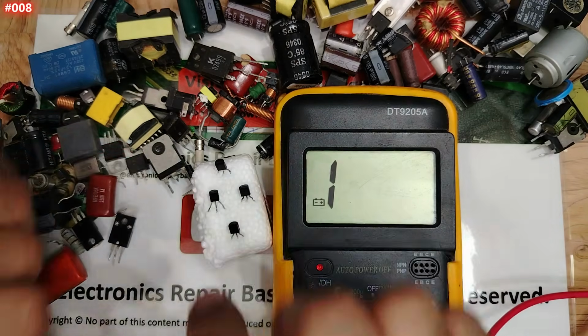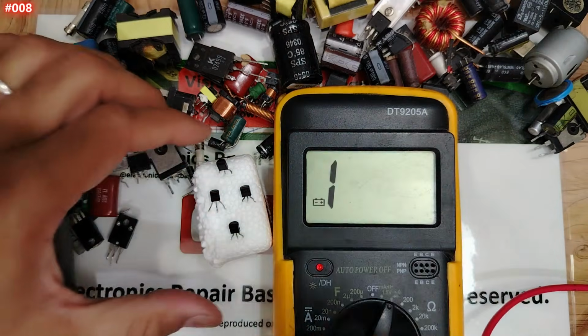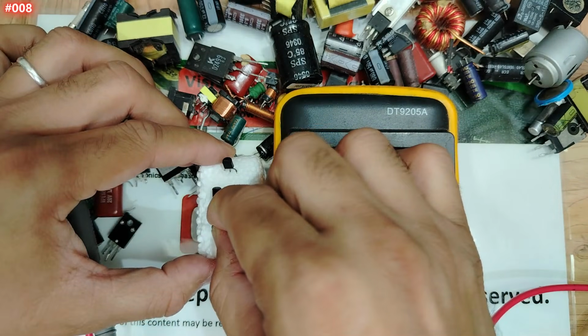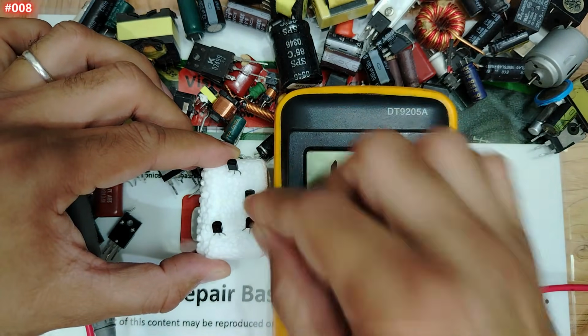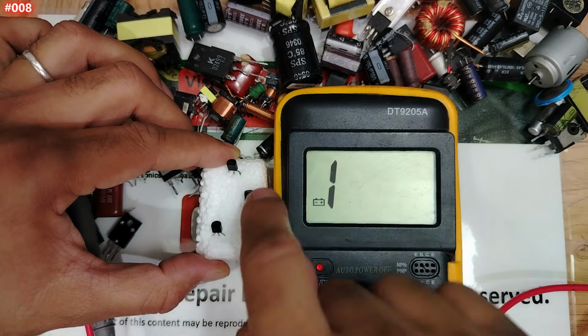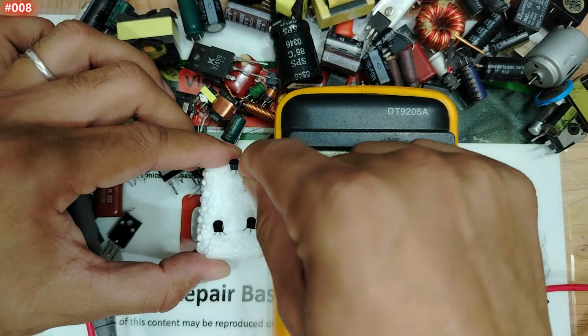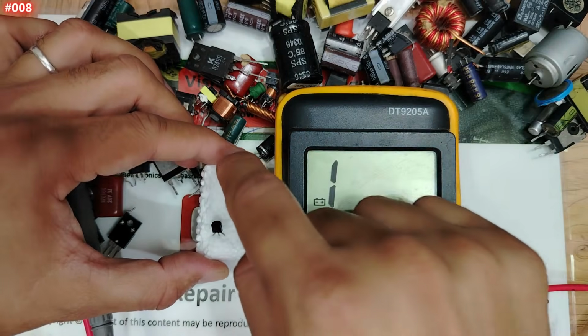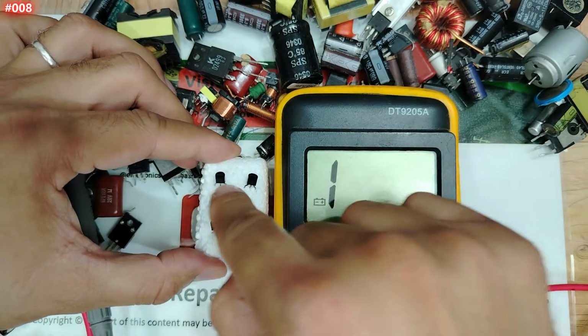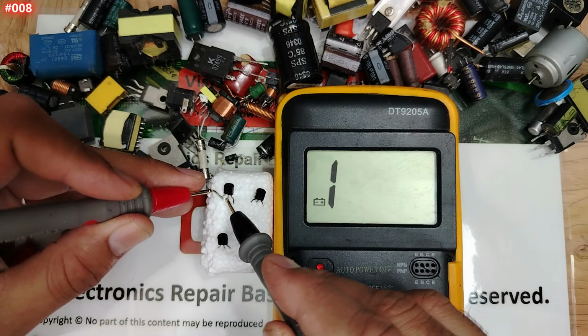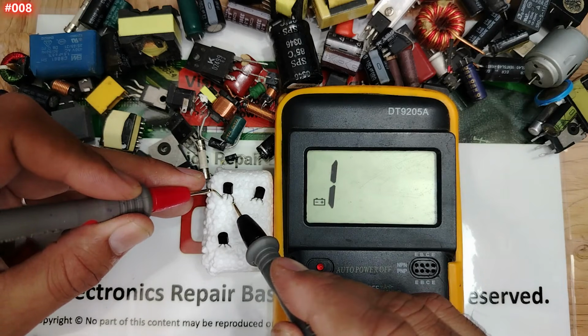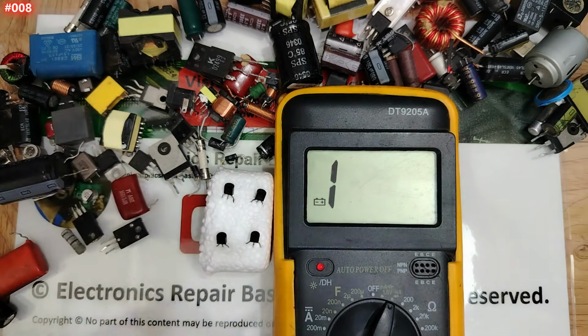Okay, so these two here, my friends, this one here and this one here. So guys, these two are PNP. This one is NPN, this one is NPN. Let's check this one, the last one. So the positive terminal here, the black probe here, nothing, here, nothing. Okay, let's swap the probes.